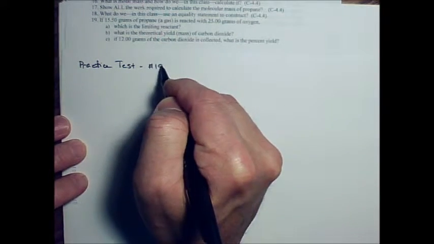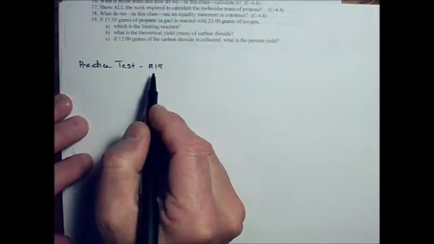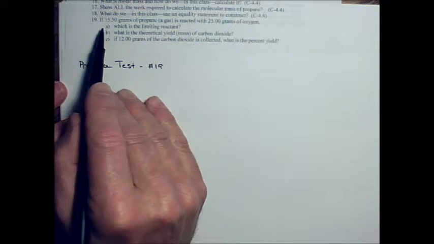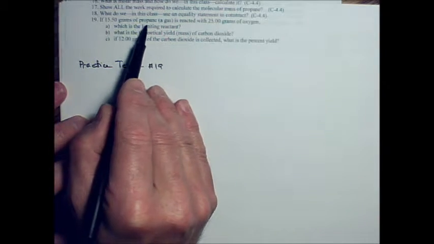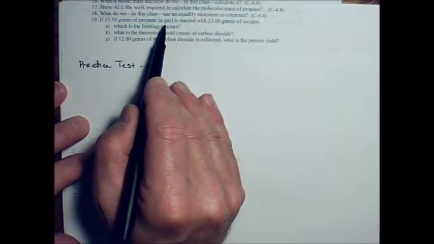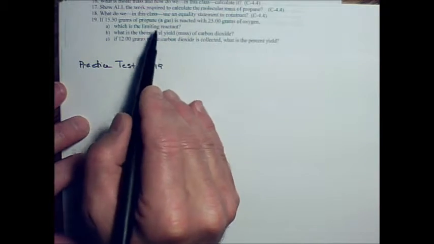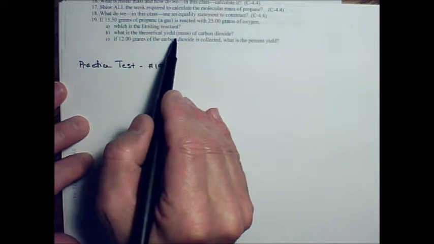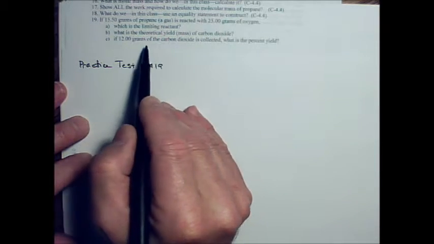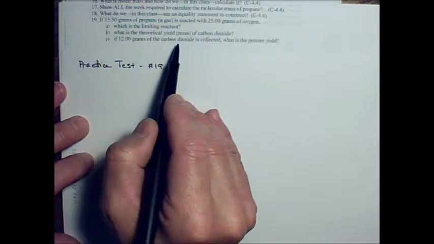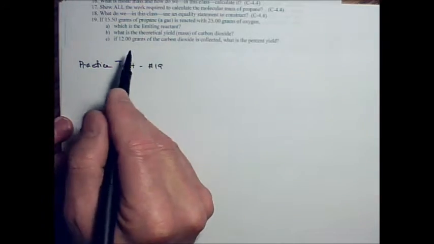All right, so practice problem number 19 states: if 15.50 grams of propane, which is a gas, is reacted with 25 grams of oxygen, you want to find all these things: limiting reactant, theoretical yield of carbon dioxide, and a percent yield if 12 grams of carbon dioxide is collected.